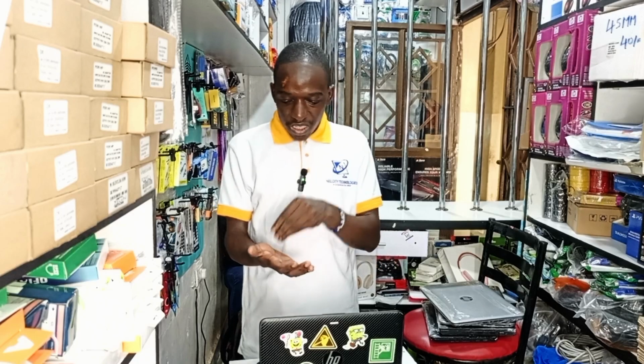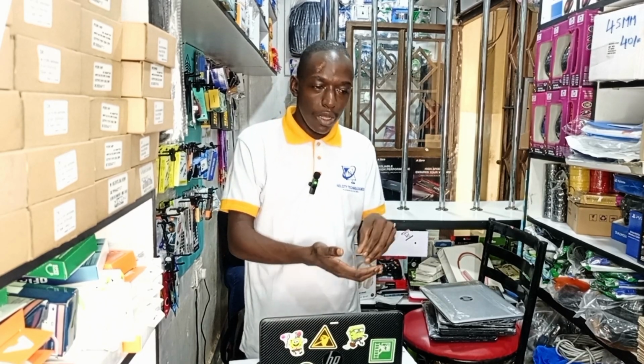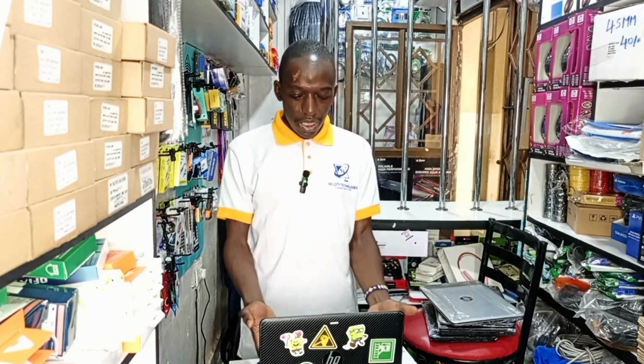Is my budget worth buying a new laptop? No. Is my budget worth buying a refurbished laptop? No. Is my budget worth a second-hand laptop? Yes. Now, the second-hand laptop, what are the defects that it's having? Is the battery among them? So, check if the battery is okay or not. Even for a refurbished laptop, check.